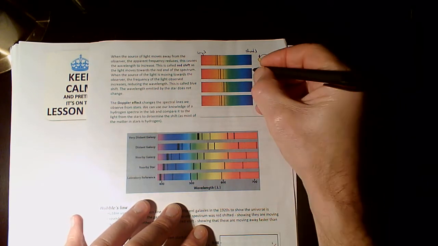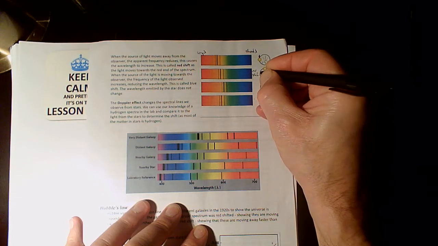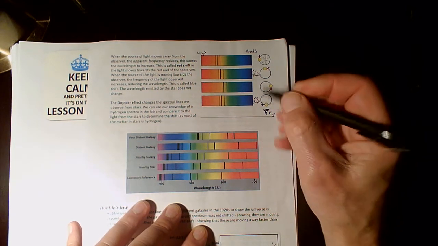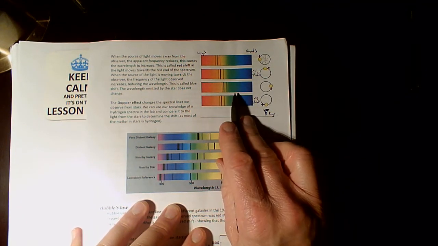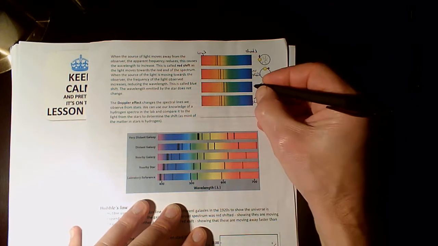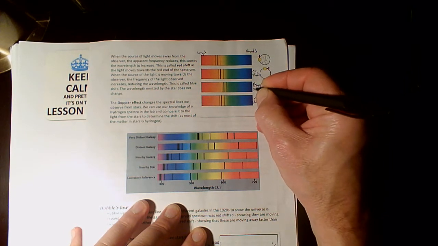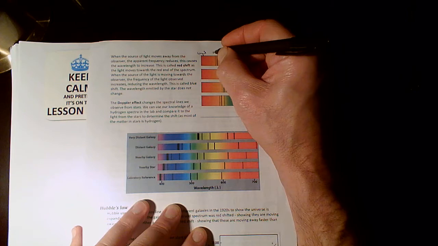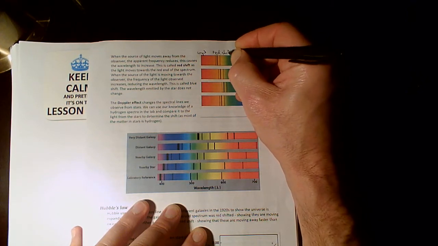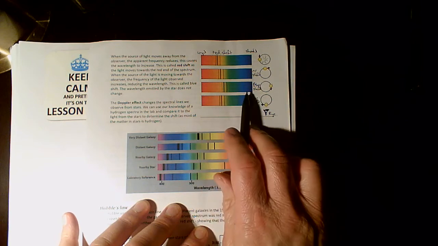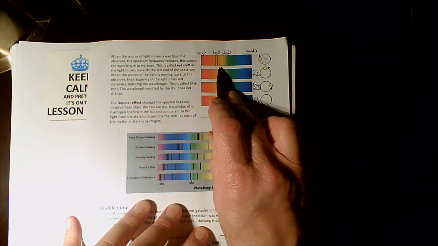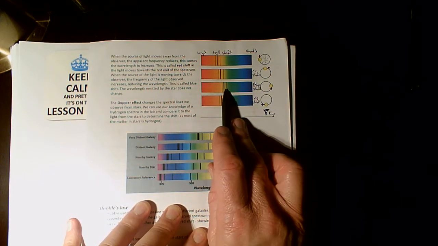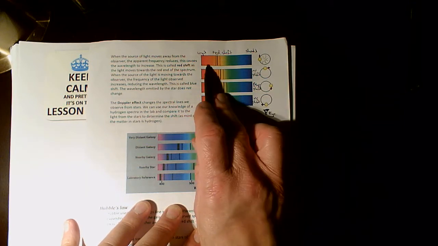Okay, so this is no shift here. No frequency shift and no shift there. This is moved towards the blue end of the spectrum, so this is known as blue shift. And the one that's moving towards the red end of the spectrum is red shift. It does not look redder, it does not look bluer. It's the wavelength change, getting slightly longer or shorter, depending on which way it's moving. So if they get shorter, it's moving to the blue end. If they get longer, it's moving to the red end.